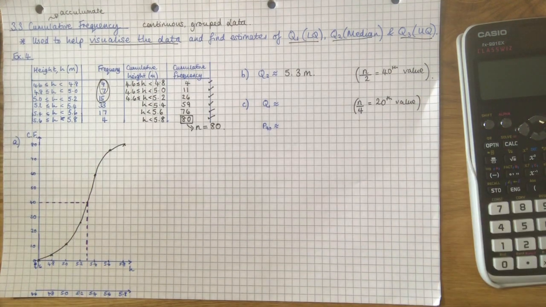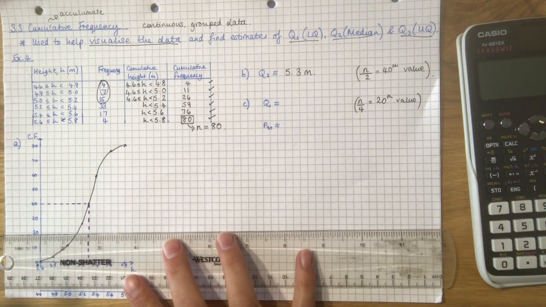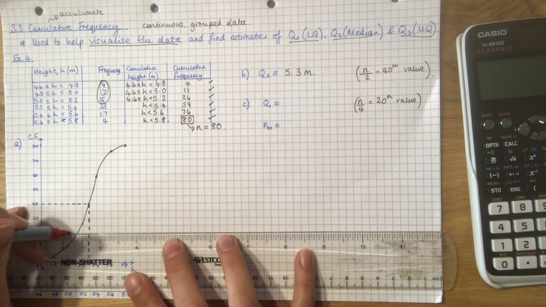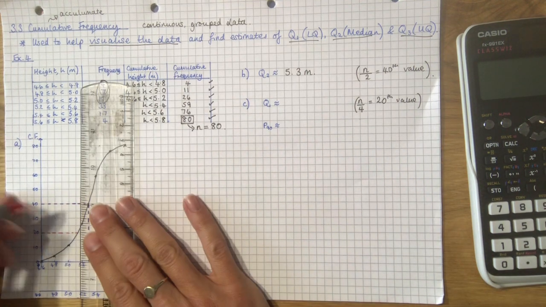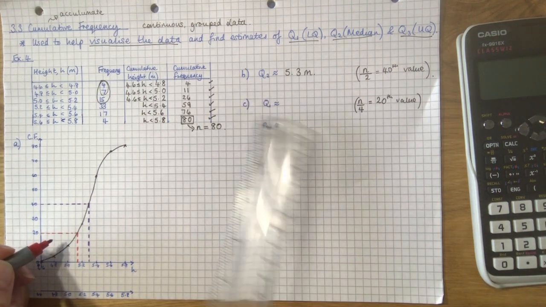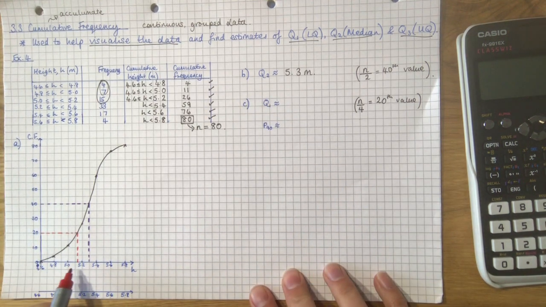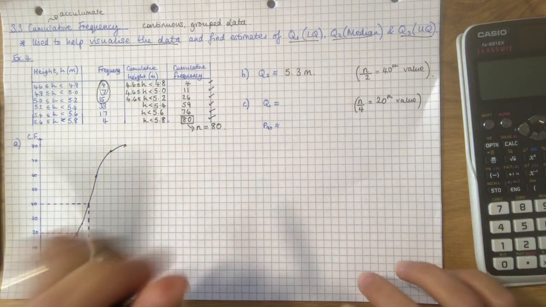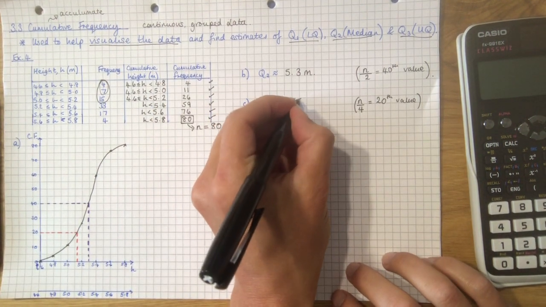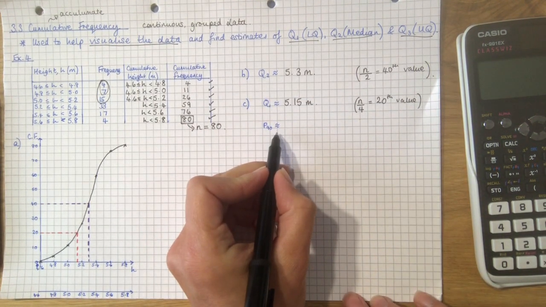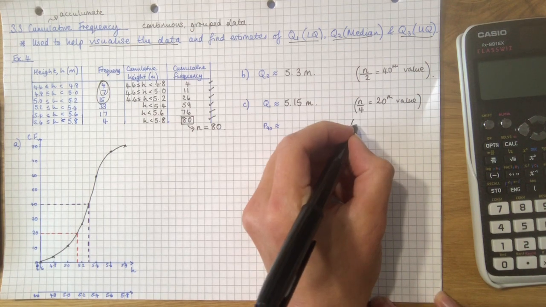So let's do that now. The 20th data point, we're going to come across here and down. And I've got around about 5.14, 5.15, something like that there. So 5.15 metres approximately. And then the 90th percentile, we want to find 90% of n.